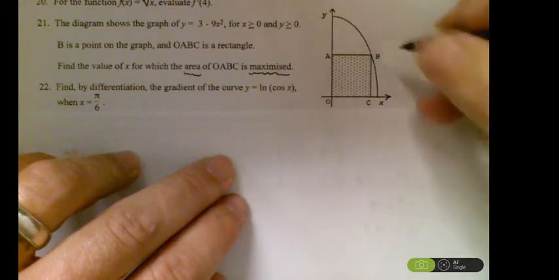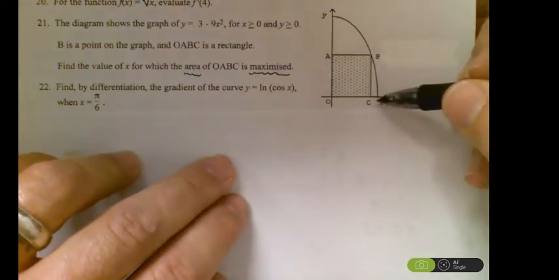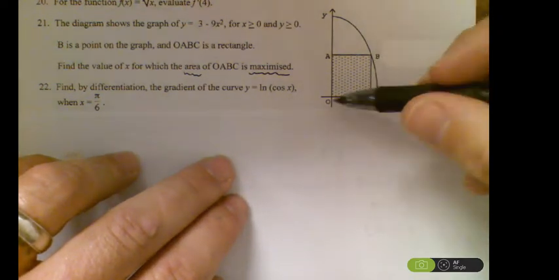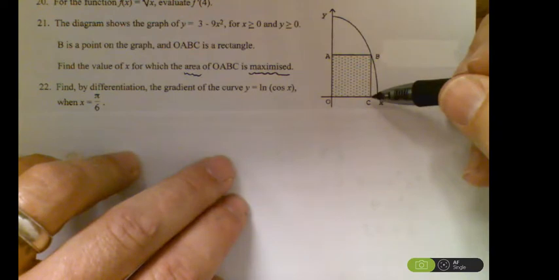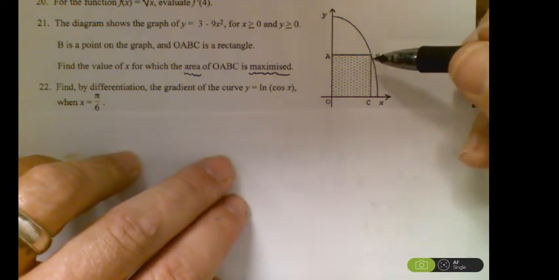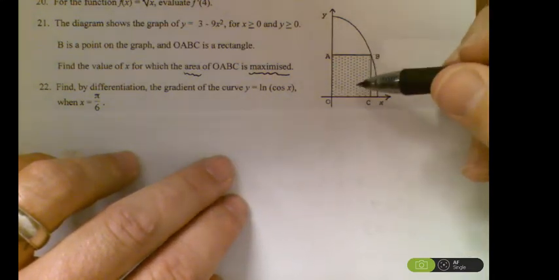So for this guy, remember, how would you find an area of a rectangle? You would do base times height to get the area. So if you think about that, if I go x to the right and y up, I am at point B, and those dimensions would define the dimensions that we would use to get the area of the rectangle.